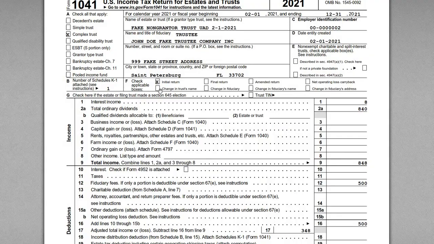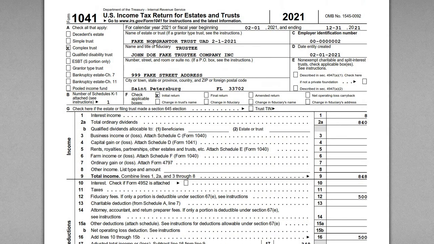Okay, so in section F here, we have check all applicable boxes. Pretty straightforward, right? This is an initial year return. If any of these other items might apply, then go ahead and check the box and update the information. So if you had a change in fiduciary, a change in address, or trust name, you would check those appropriate boxes and then make sure all of the current information is updated here.